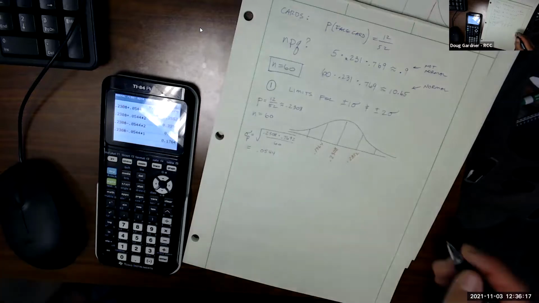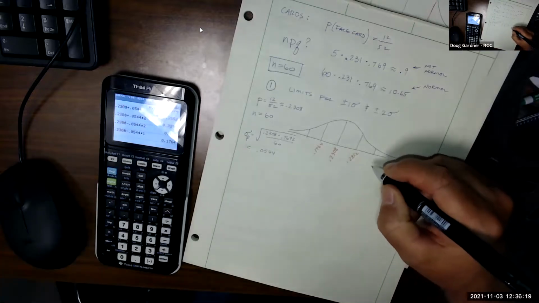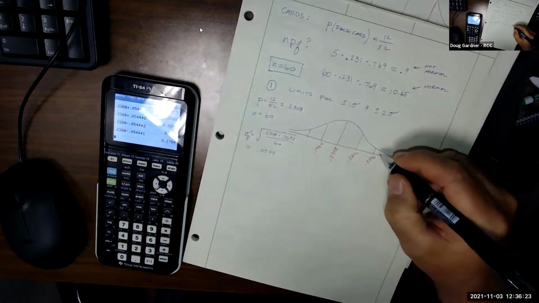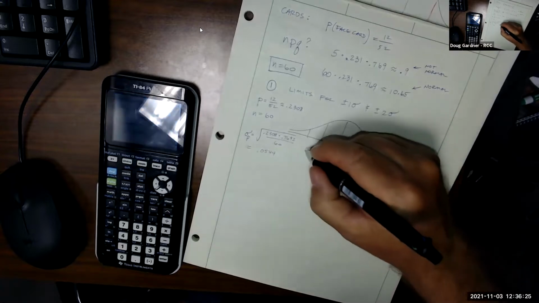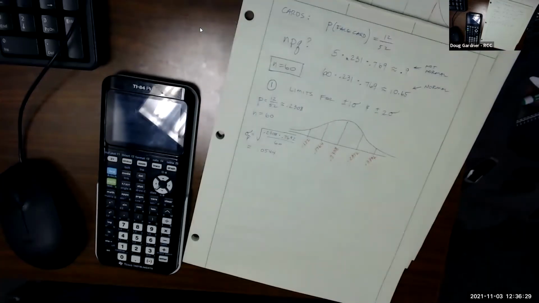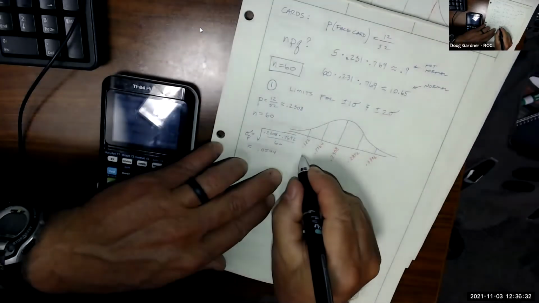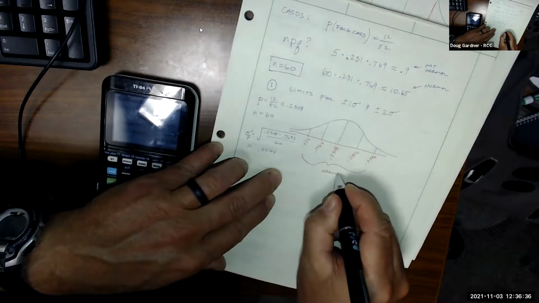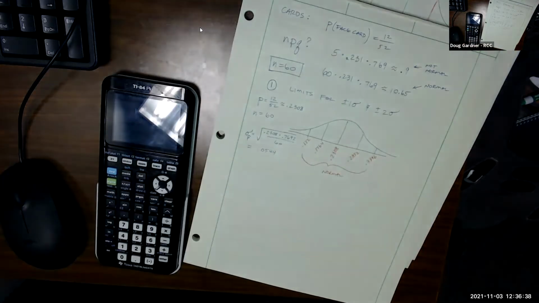If I go 2 standard deviations out, I get up to 0.3396 for this one, and all the way down to 0.122 for that one. And as we've said many times, that would be normal. 95.4% of the time we're going to land in there.